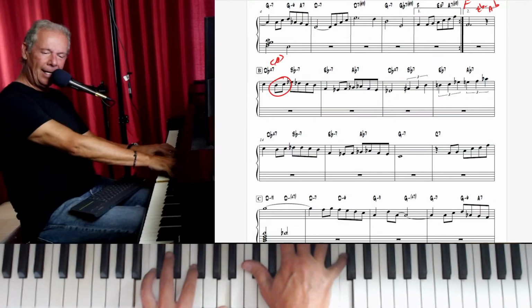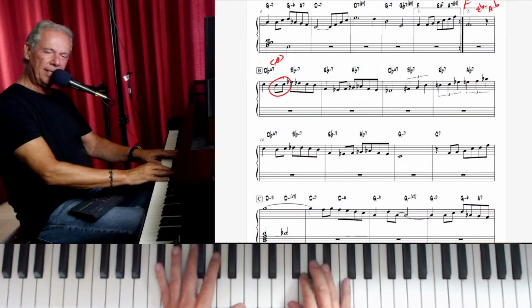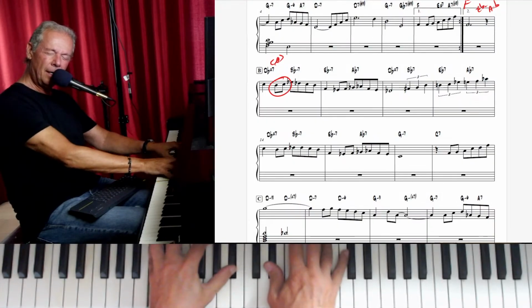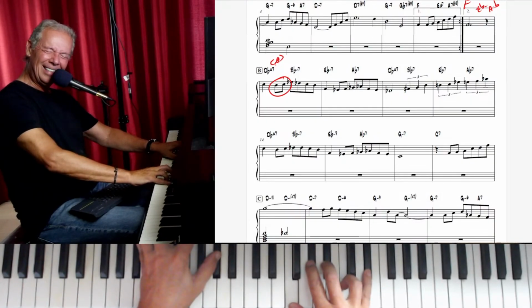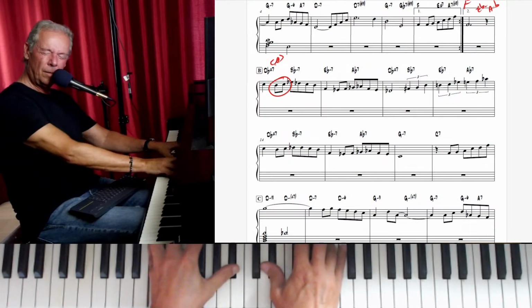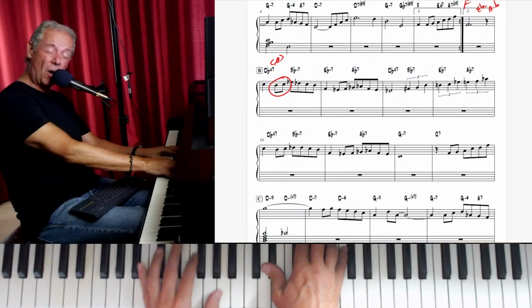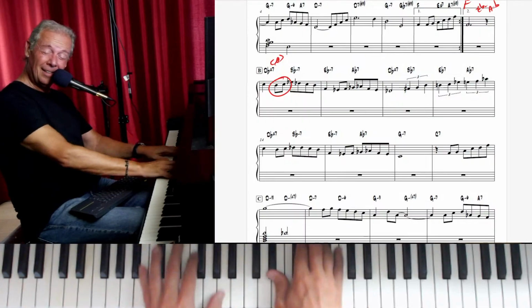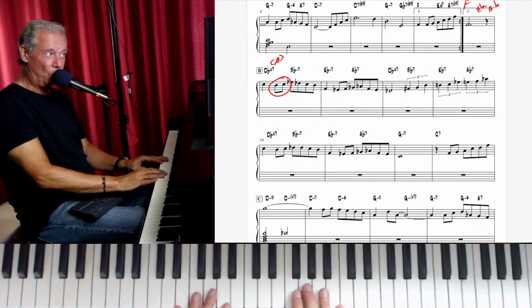Now again, by itself it doesn't sound great, but listen to this. Might not be perfect, so that's something you would work over. You could even thin the chord out if you wanted to. That works too.